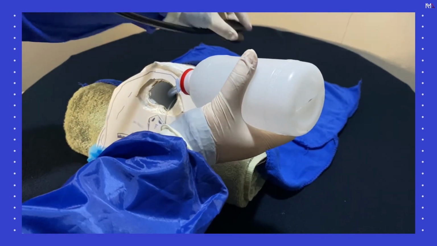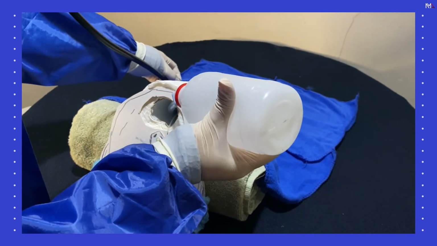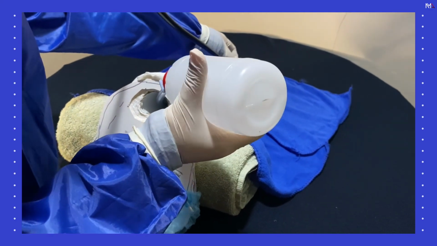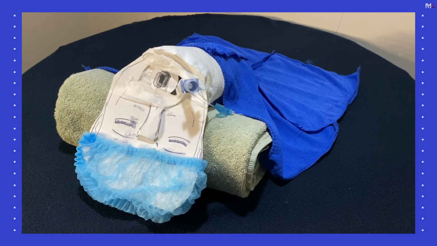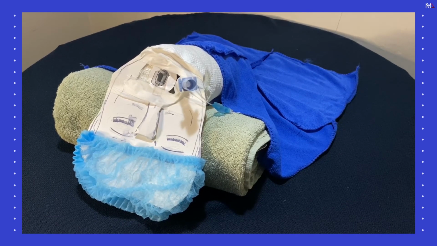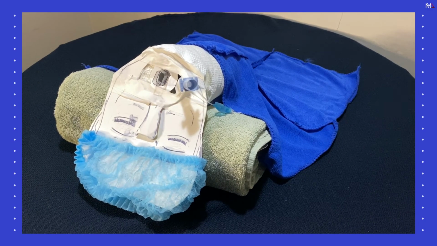Auscultate the lungs for equal breath sounds and the epigastrium for absence of gurgling sounds, as well as check for the chest rise to confirm the placement of the endotracheal tube. Secure the tube with plaster at the right corner of the mouth. An oropharyngeal airway is then inserted as a bite block to protect the endotracheal tube.